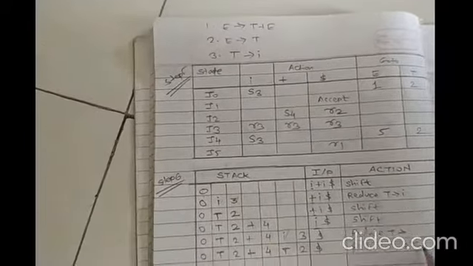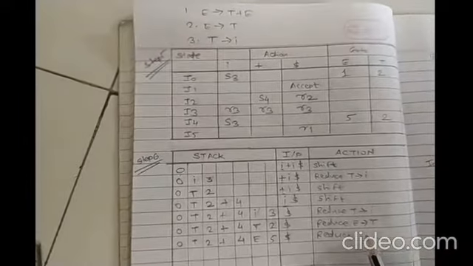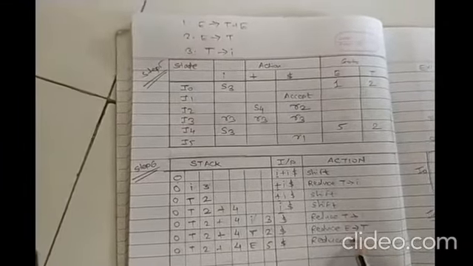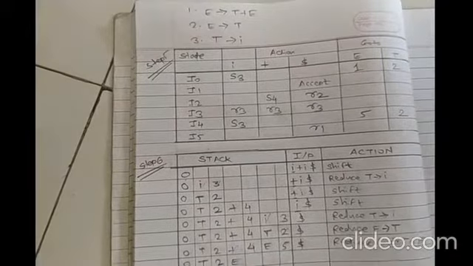So 5 on dollar we have to find. What is 5 on dollar? 5 on dollar is R1. So reduce with the first production, E tends to T plus E. So we have 2 symbols there. We have to remove the 4 stack entries. So it will be 0 T 2 and E will be inserted and the new state will be 2 on E.